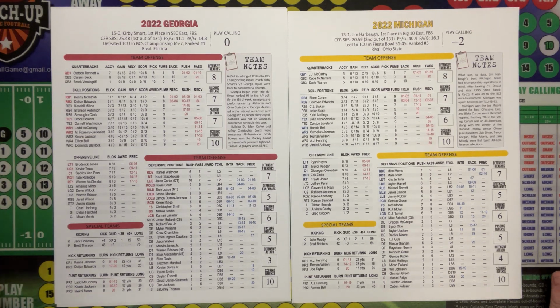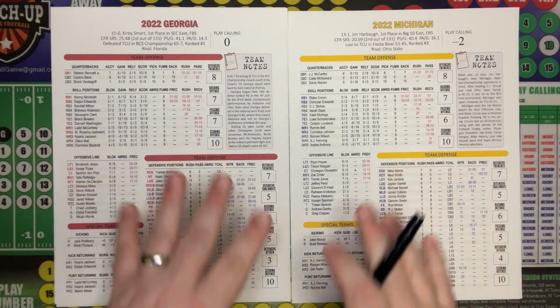And today, our main focus is going to be looking at the team sheets and sort of me explaining to you what they mean in the context of a play. So we'll basically run 3 plays that will use these team sheets.